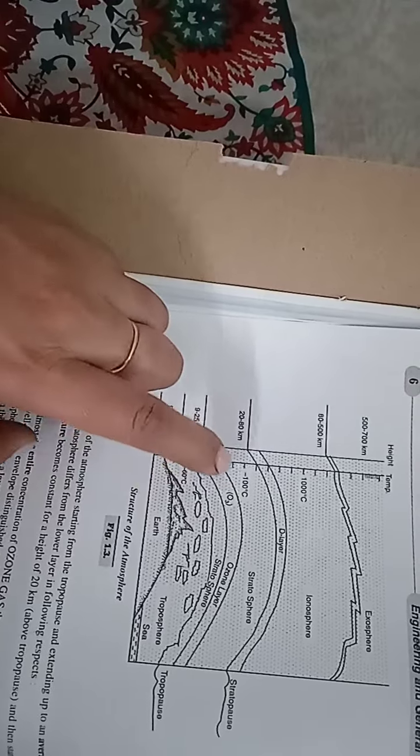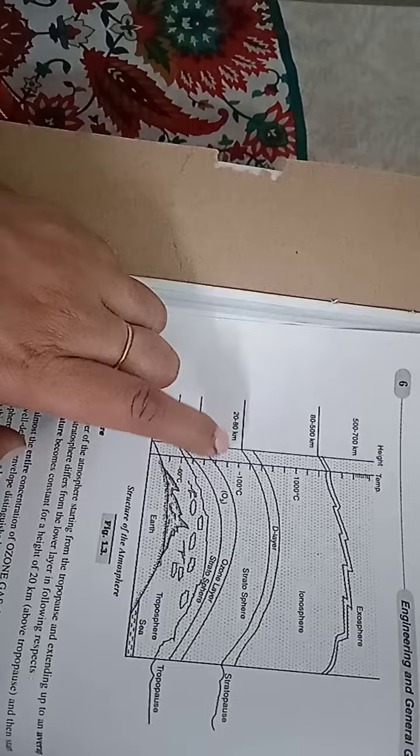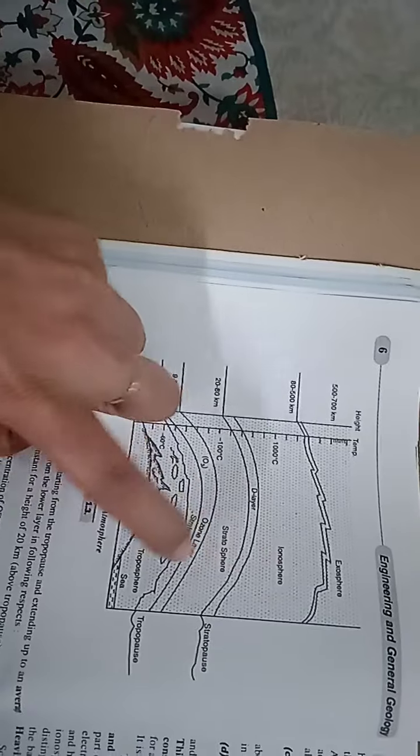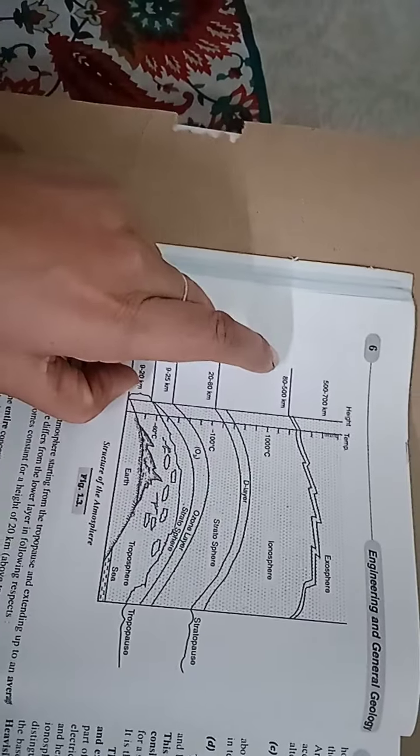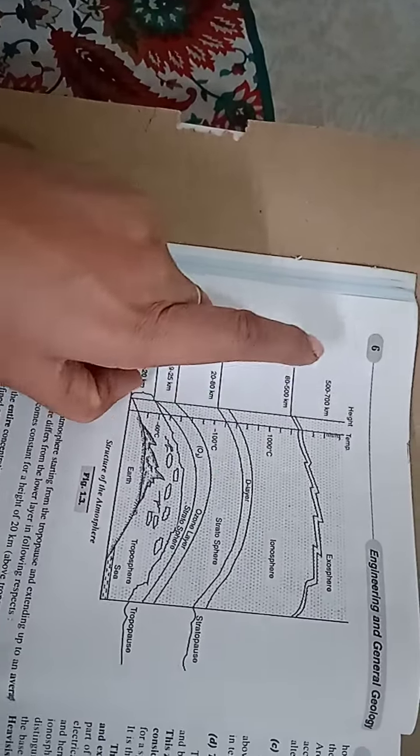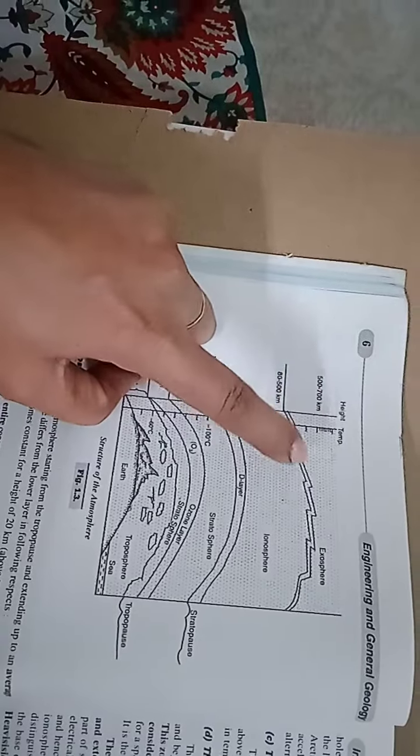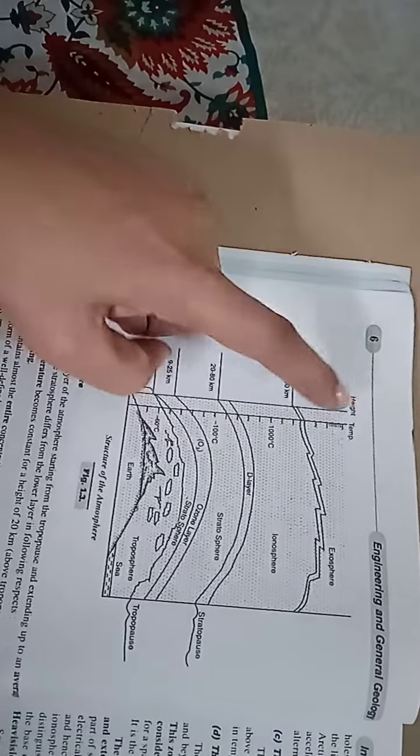The temperatures shown are 60 degrees Celsius, 100 degrees Celsius, 1000 degrees Celsius. Then 20 to 80 kilometers, the stratopause makes a layer. The difference between the ionosphere and stratosphere, then 80 to 500 kilometers, and 500 to 700 kilometers is the exosphere. Okay, so don't forget to draw this diagram.